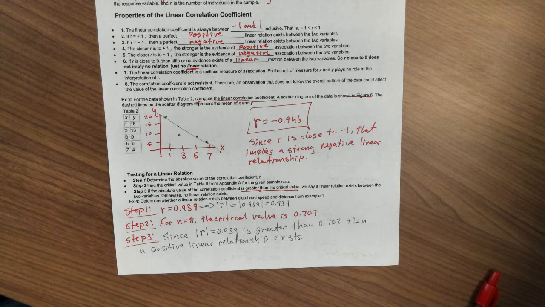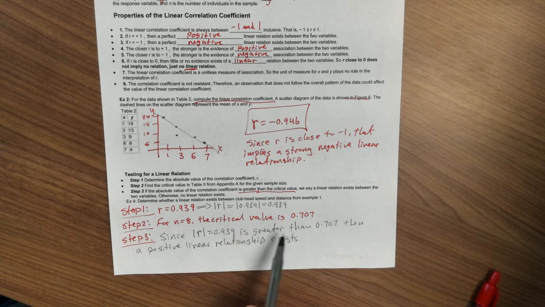All right. If we would have found that the absolute value of our correlation coefficient was less than this number, then there would not be a linear relationship between those two variables. And so we have to take into account the sample size when we're dealing with these things. All right, that's it for now.